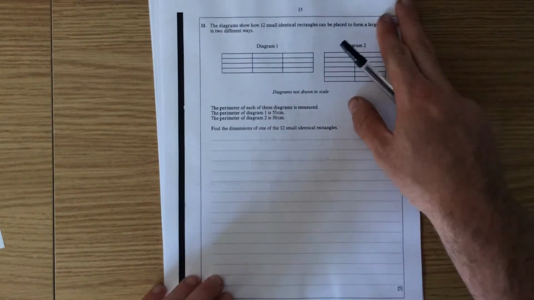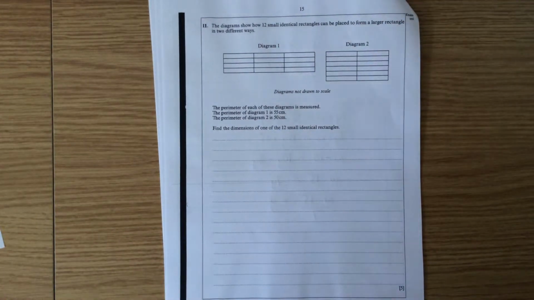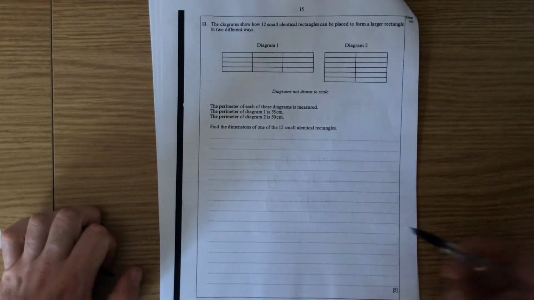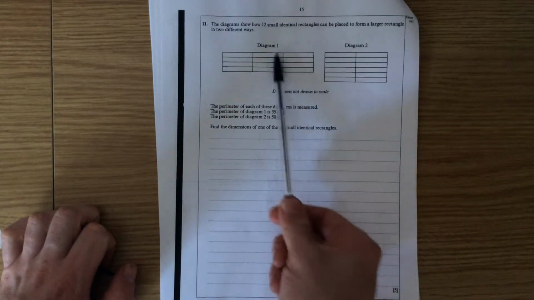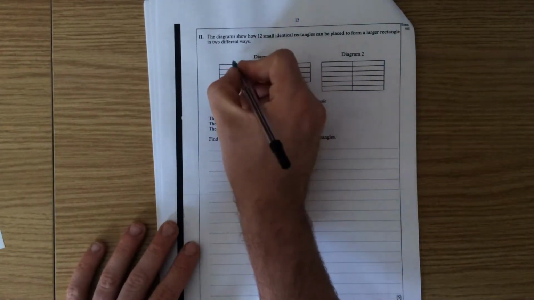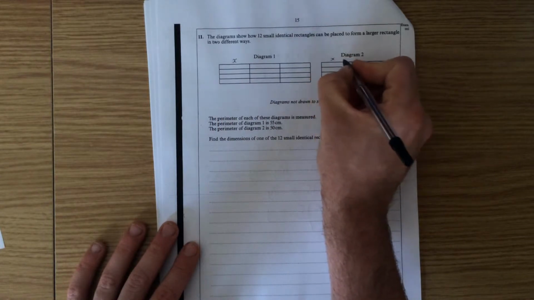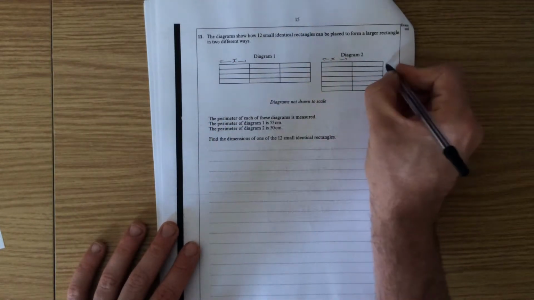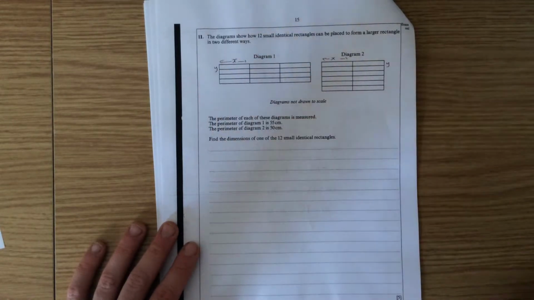Question 11. This question is asking you to use simultaneous equations, but it doesn't necessarily show that from the diagrams. So they're telling you about the perimeter and they're asking you to find out the dimensions of one of these small shapes. So what we're going to say is that every long side of these shapes is equal to x, and each short side is y.